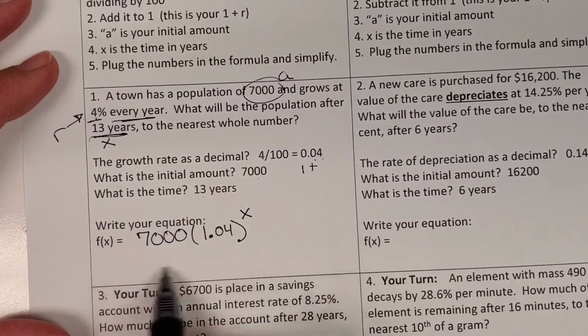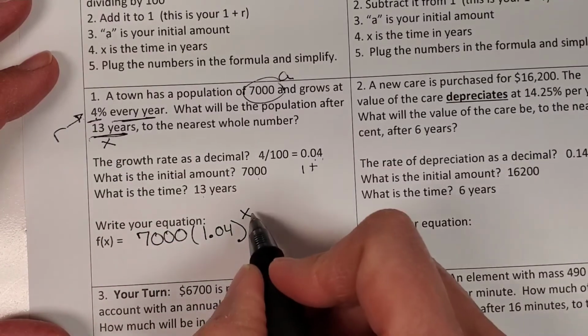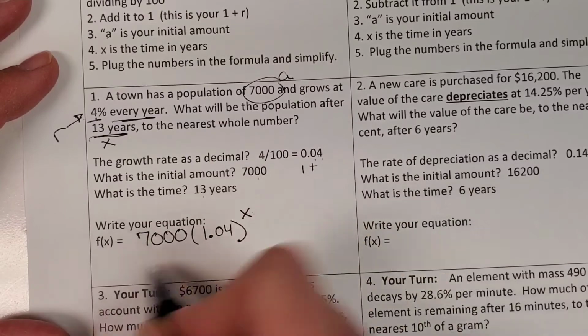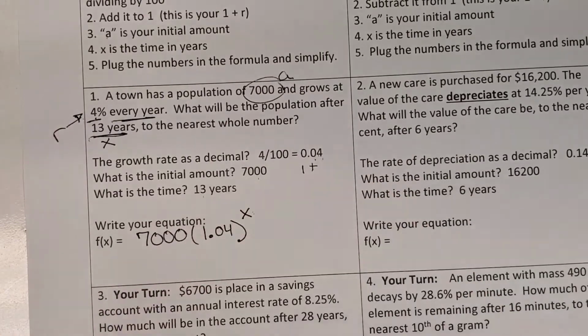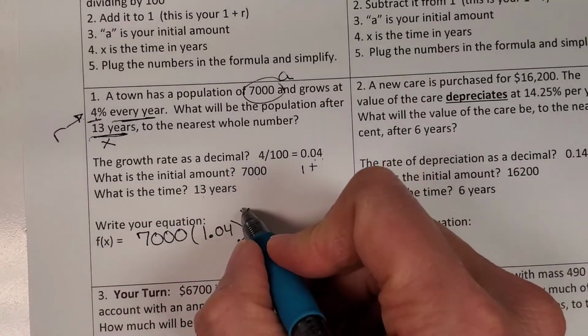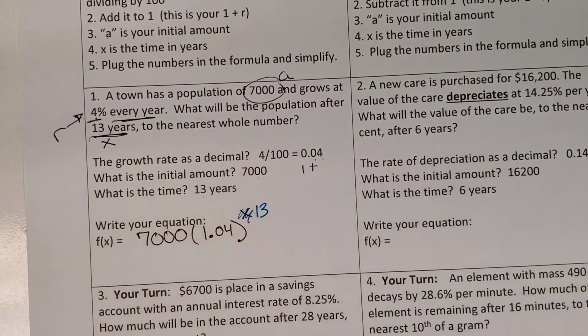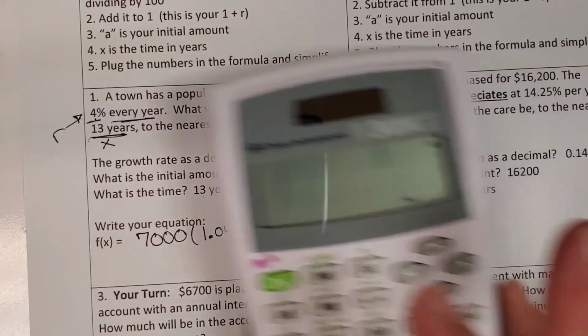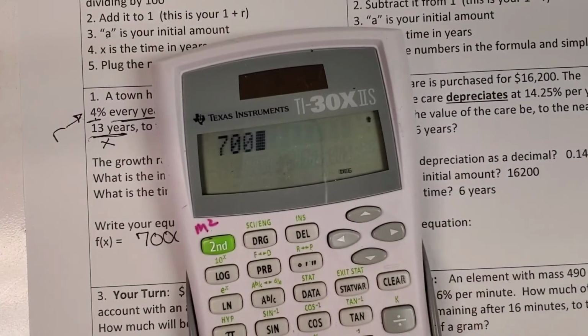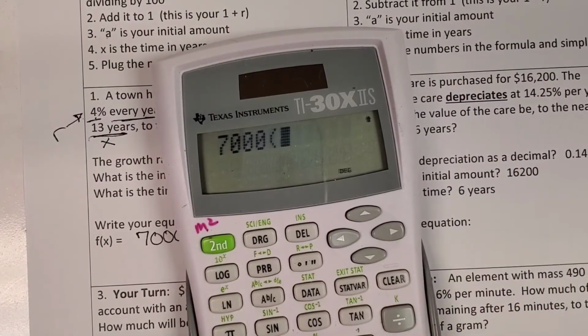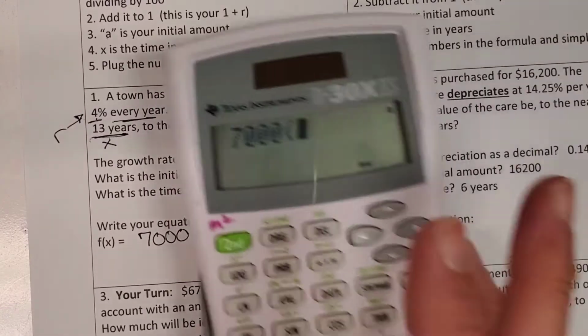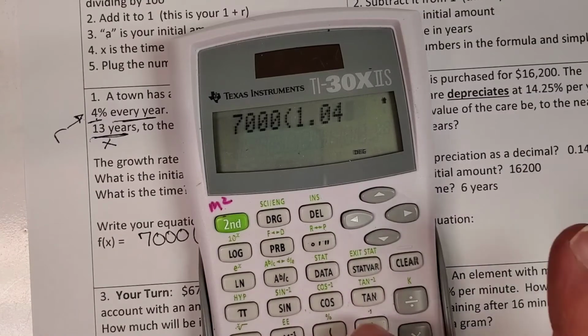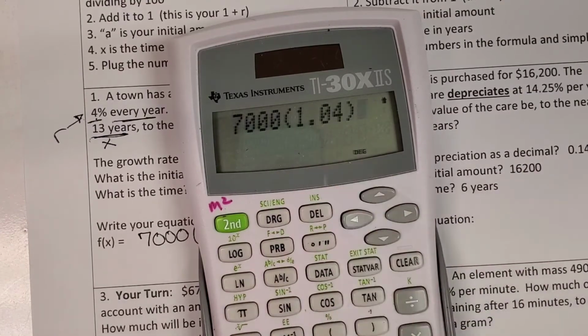be, I will put this into my calculator. I'm going to show you how to do that. And this becomes 13. So we'll take this out for our specific problem. We could do it for any amount of years, and we're going to put that in our calculator. So we're going to say 7,000. We're going to use our parentheses, and we're going to say, what was our rate? 1.04. And then we're going to take that to the power of 13, and that will tell us what happens after 13 years.